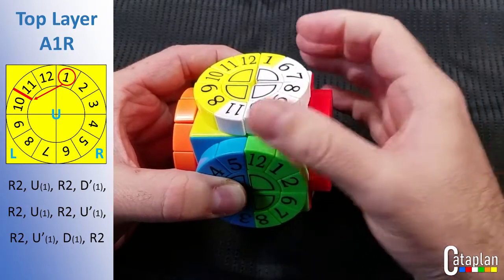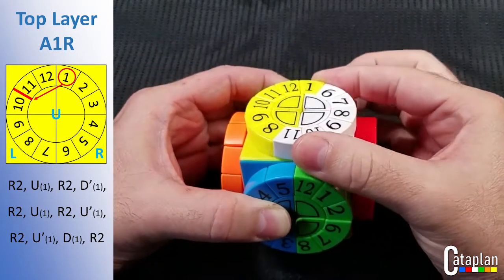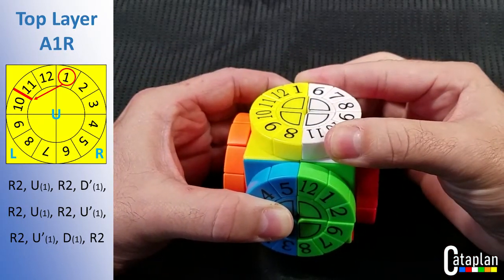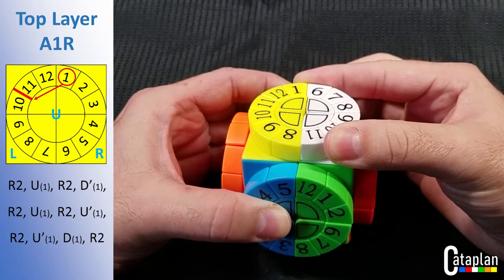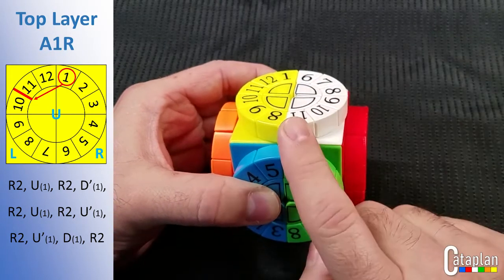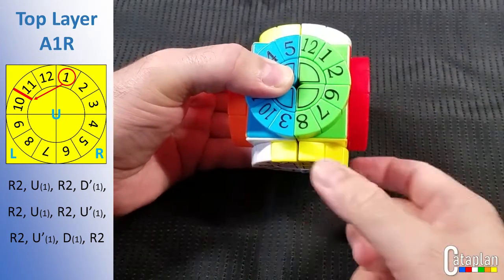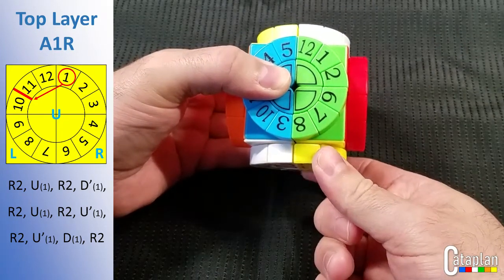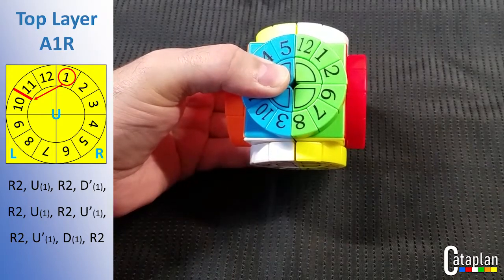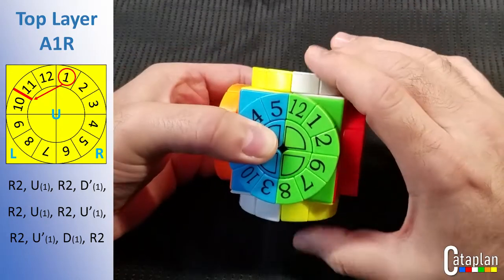That was R2, and now we're going to do U prime 1, but before you cut, look down and make sure you put this, because that's the last move we're going to do. So we have to put the D1 as well, and then we do the R2.